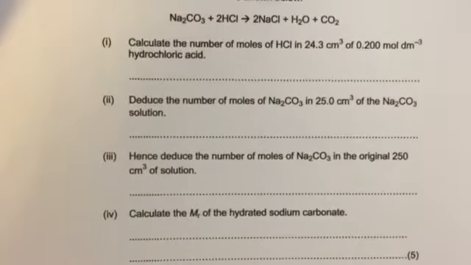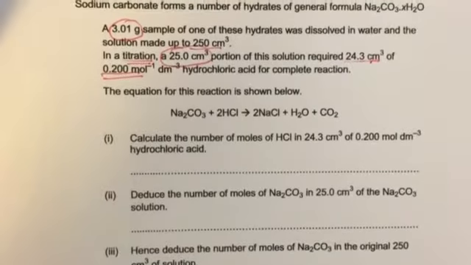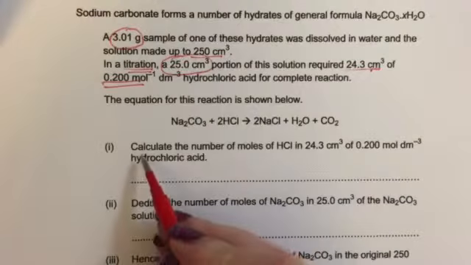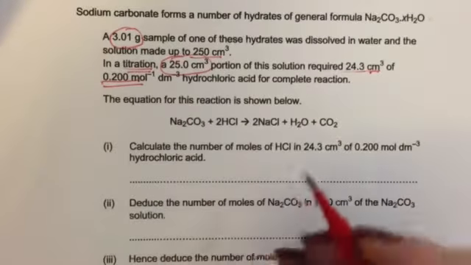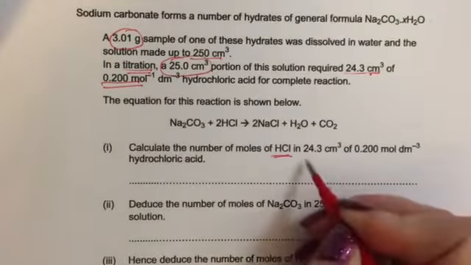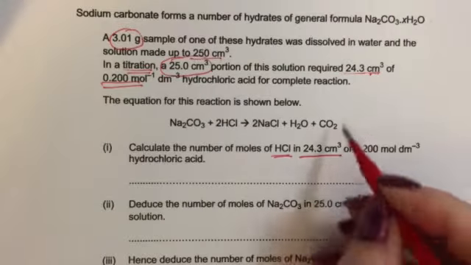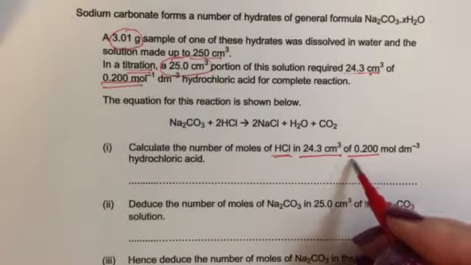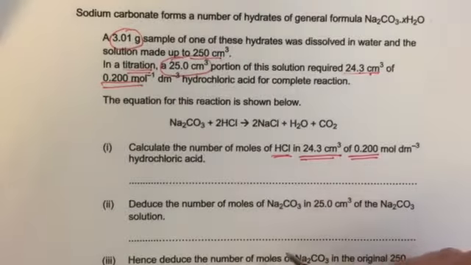So first one, okay, we have all our values, and the first thing up here says calculate the number of moles of HCl in 24.3 cm³, which is our average titre, and it reminds us of the concentration.